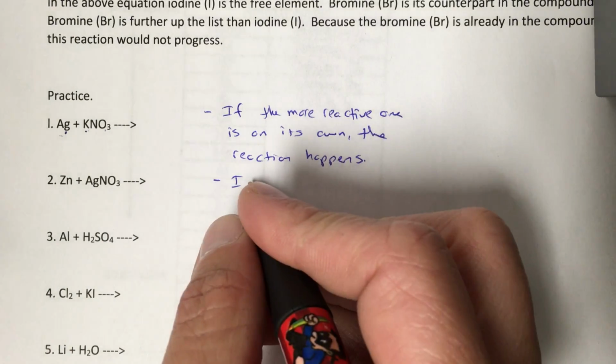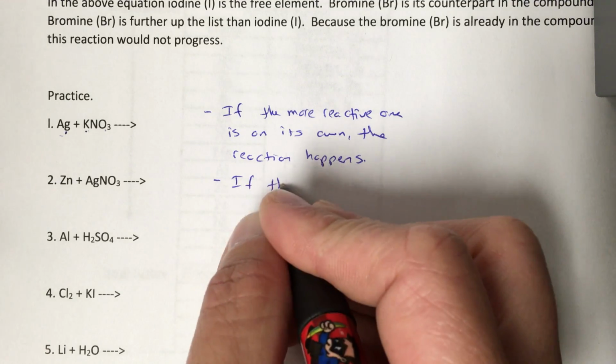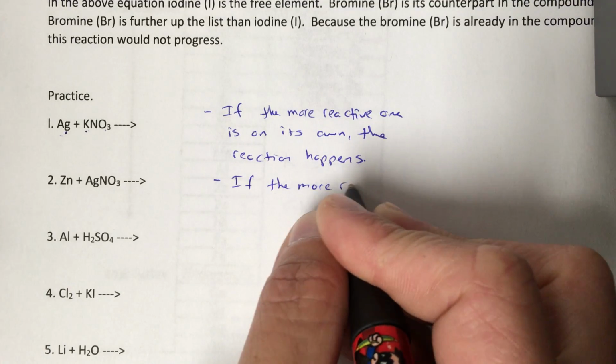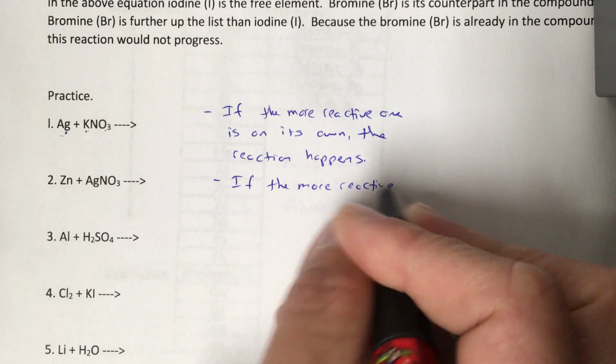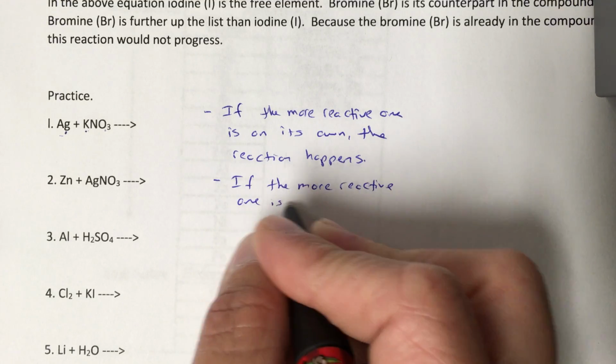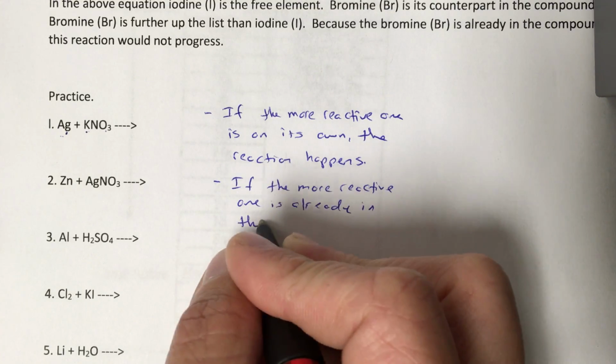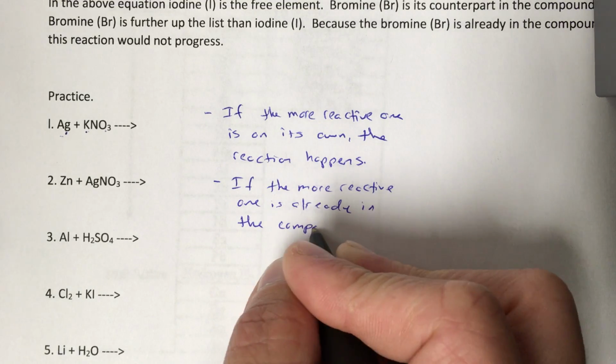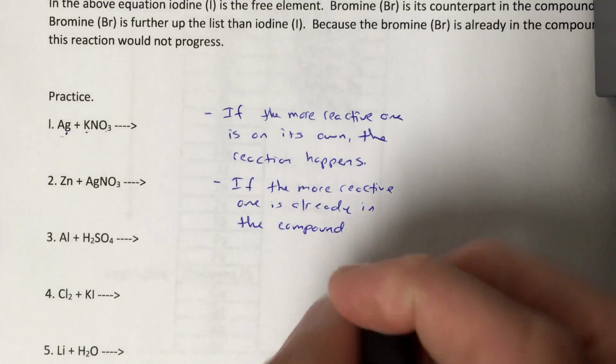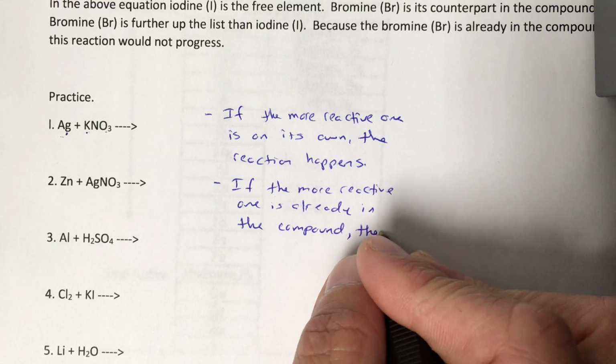If the more reactive one is already in the compound, the reaction will not proceed. There will be no reaction.